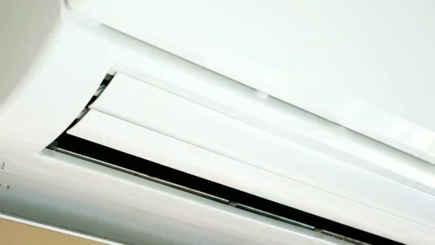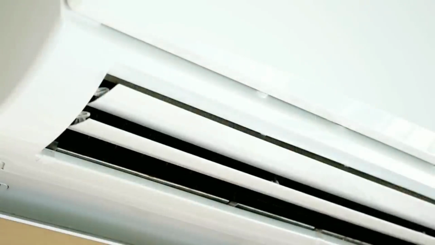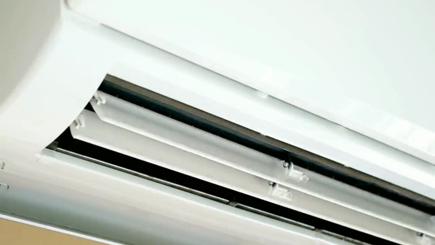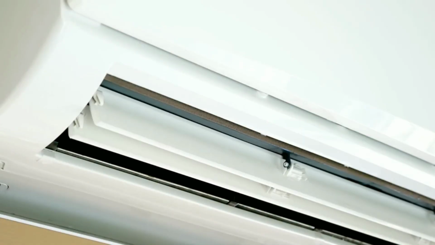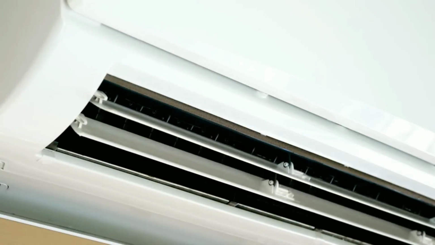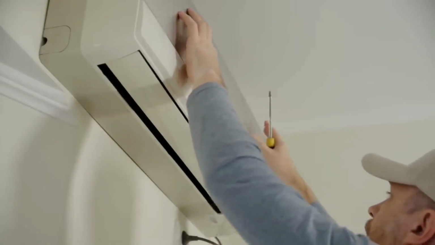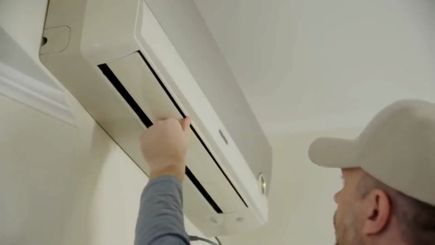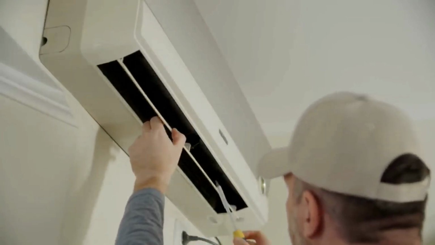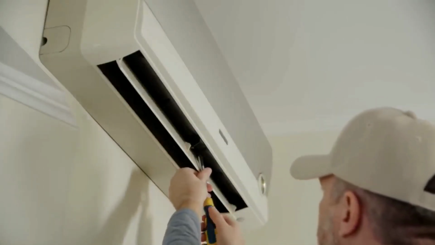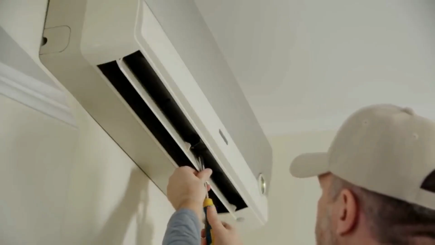Split systems are most effective for cooling specific zones rather than entire large buildings, although multiple units can be installed for broader coverage. Choosing the correct size and type of system, ensuring proper installation, and performing regular maintenance are essential to achieving reliable operation, efficiency, and longevity of the system.